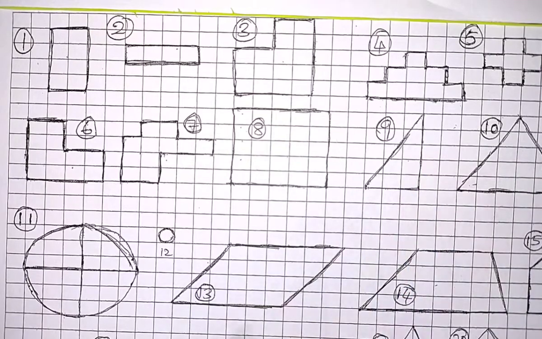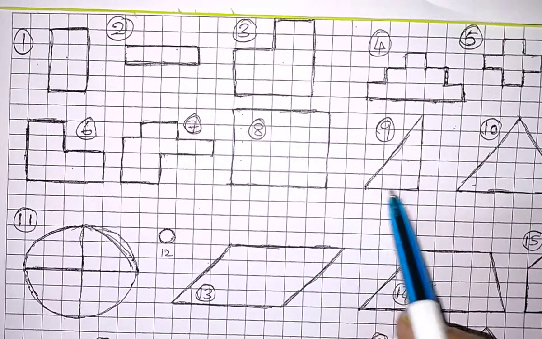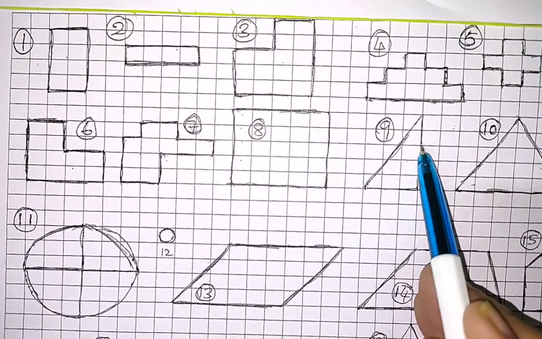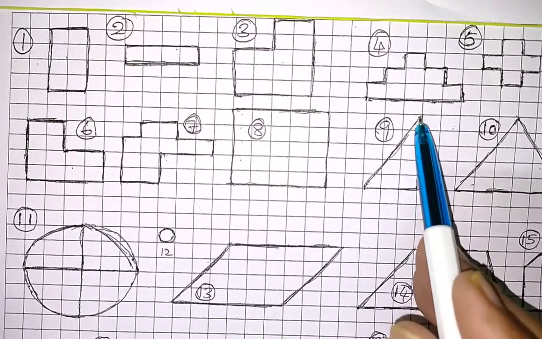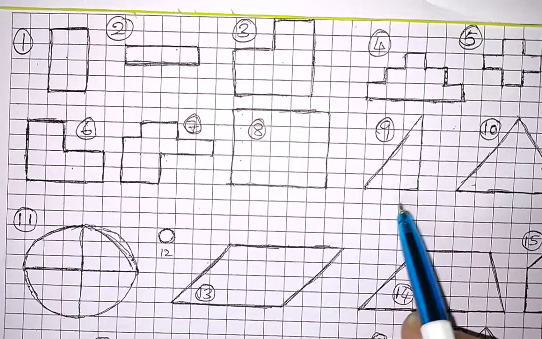Now I have a triangle. How do you find the area of this right angle triangle? Is it isosceles? Just check. This is 3 units, and this is 1, 2, 3, 4, 5 units. It's not isosceles, since two sides should be equal, and they are not equal. So it is a right angle triangle.